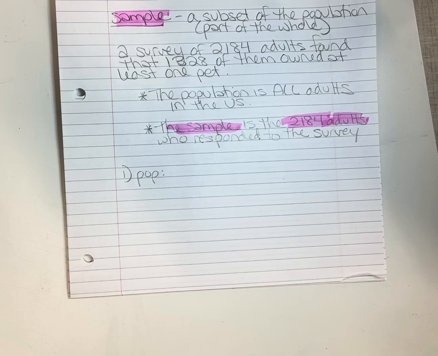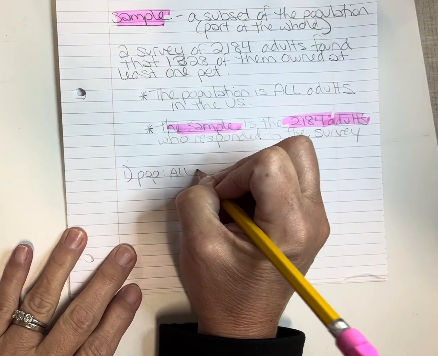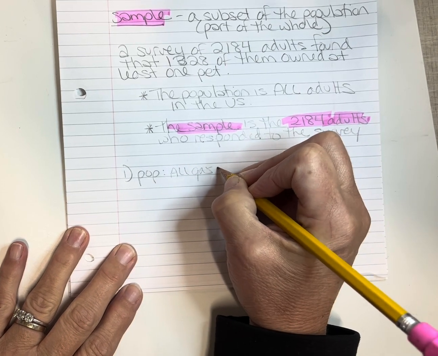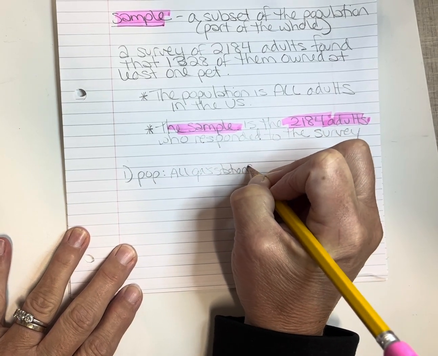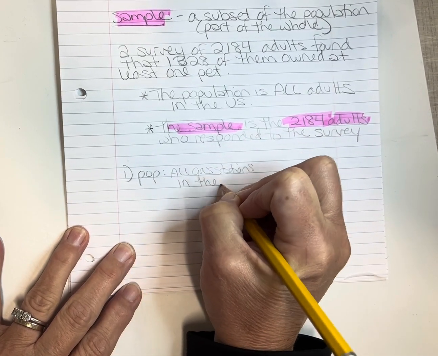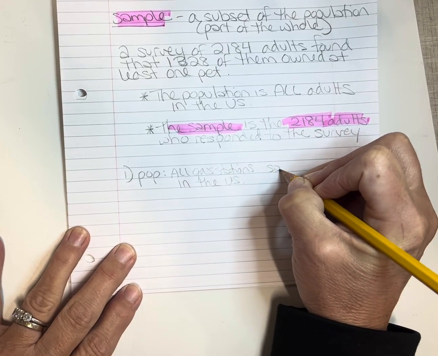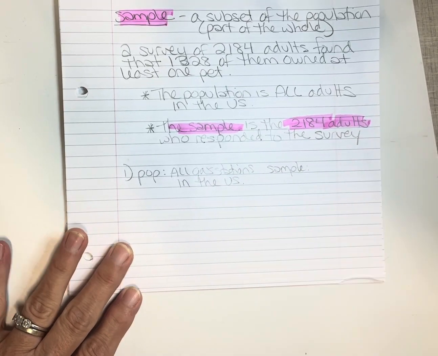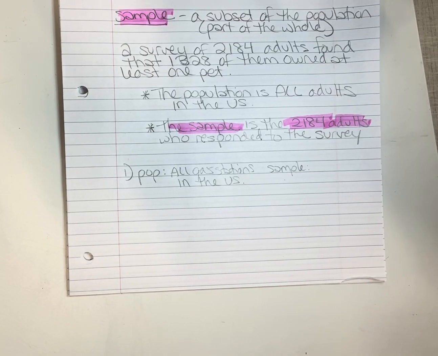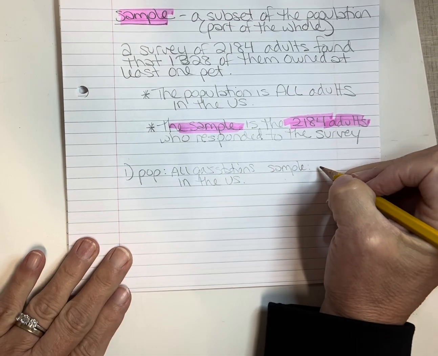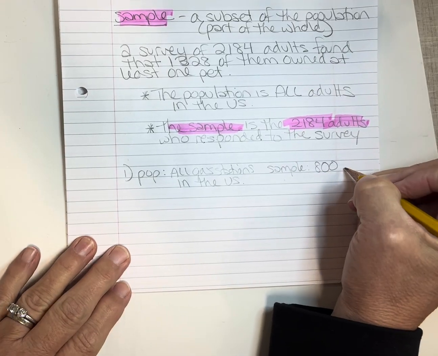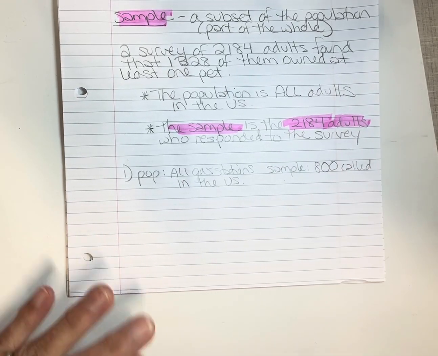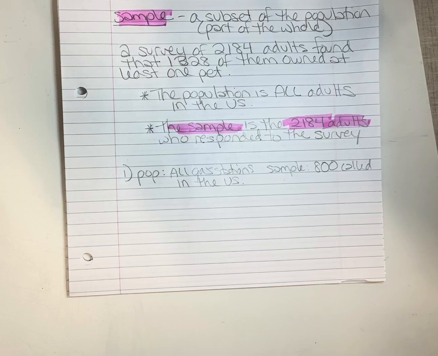Luciano? All the gasoline outlets in the U.S. Yeah, literally all gas stations in the U.S. All right, what would the sample be, Jace? The 800 retail gasoline outlets. Yep, the 800 that they called would be the sample.